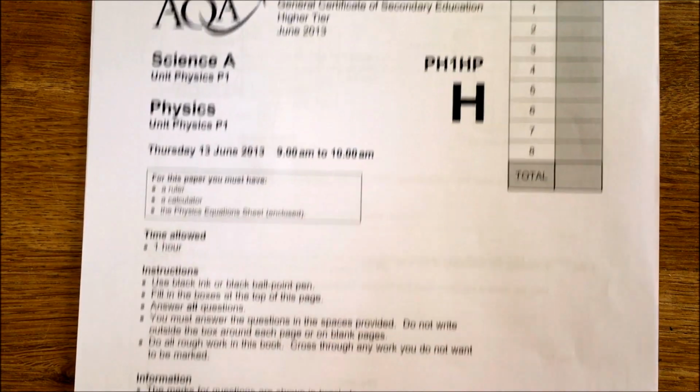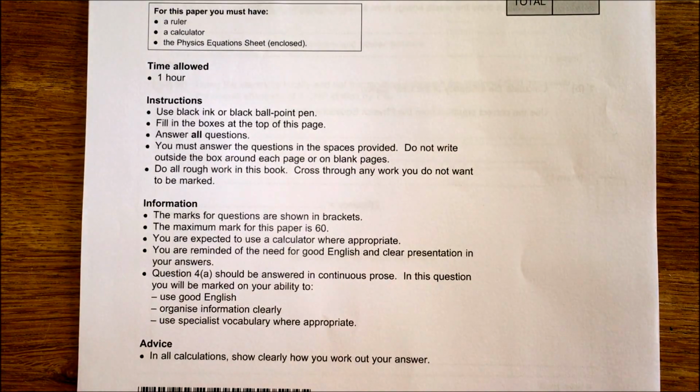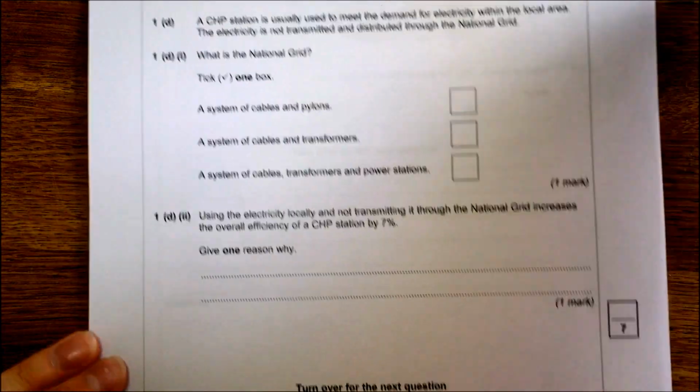Remember that on the front it tells us which answer is going to be marked for prose, so it's going to be marked looking at good English, organising information clearly and specialist vocabulary, and in this paper it's question 4A. The rest of the questions, like I've said before, just bullet point, list points, whatever makes it easier, and don't panic about your spelling. It's question 4A that you need to give a little bit of extra time for planning your answer and making sure it's a sensible answer. Right, so let's make a start.